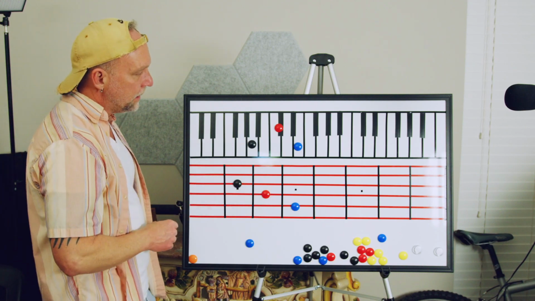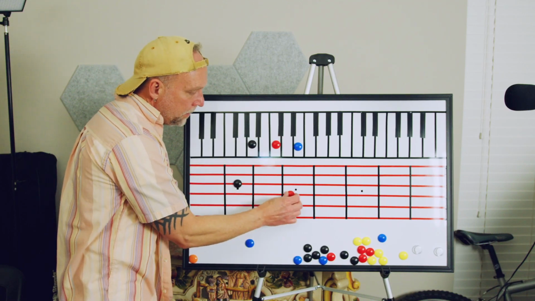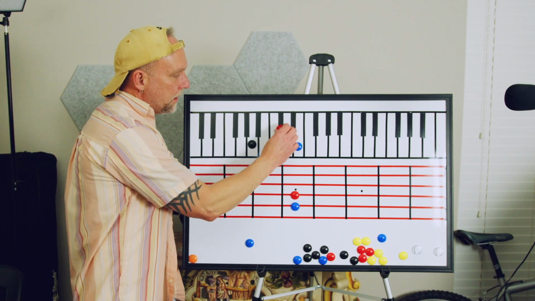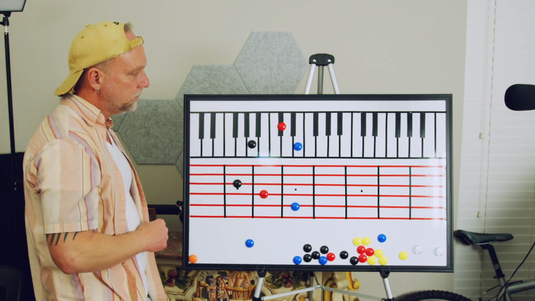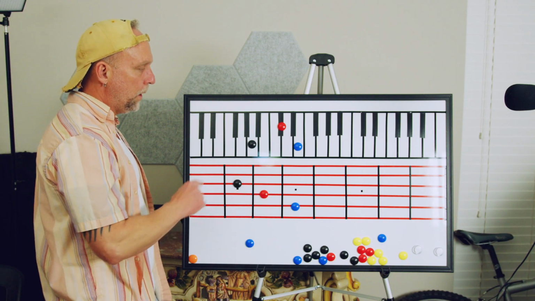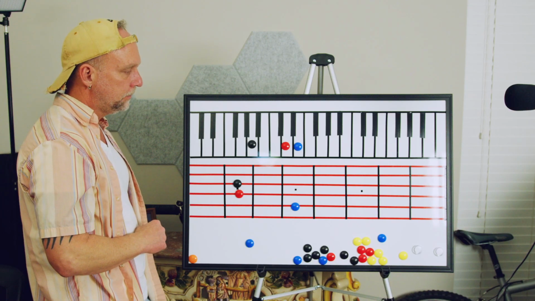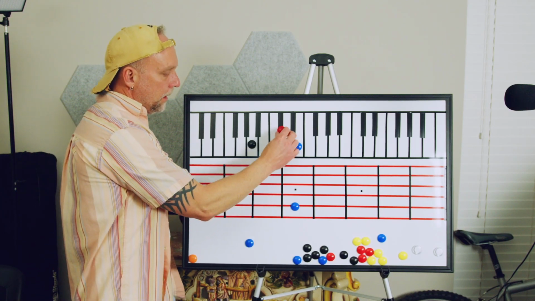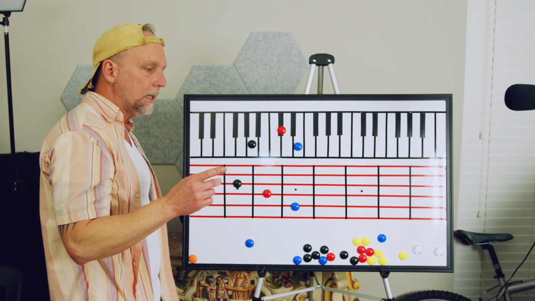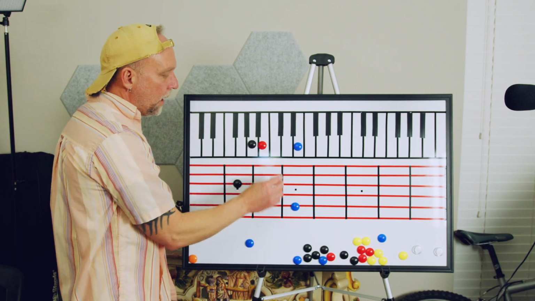So if we wanted to make this a minor, we lower the third a half step. Now we have A minor. So let's go back to major. If we want to make this a suspended fourth, we raise the third a half step. Let's go back to major. If we wanted to make this a suspended second, we lower the third a full step.